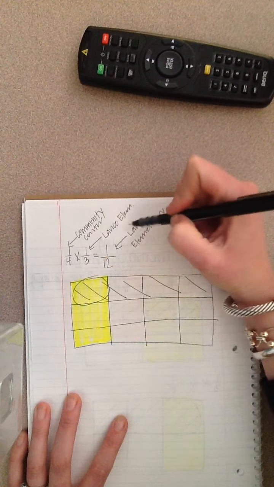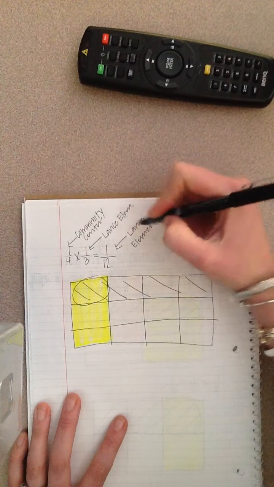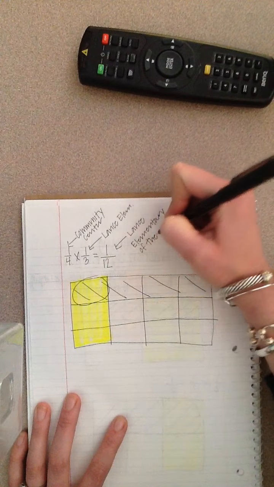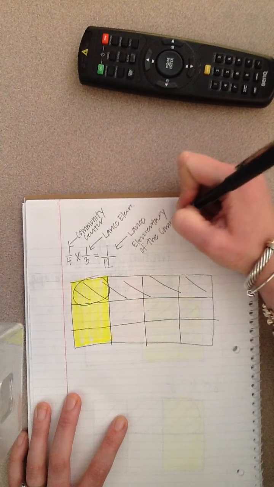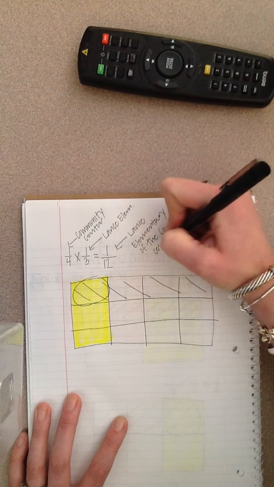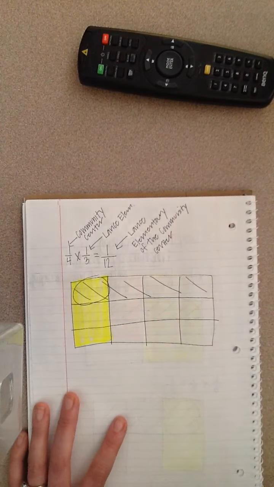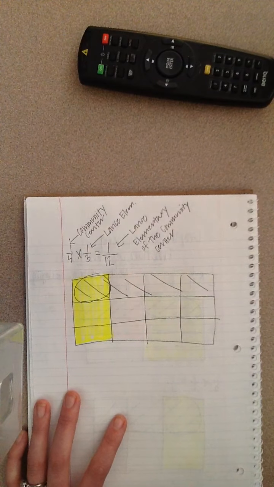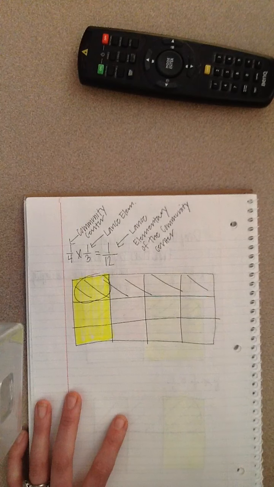So you're probably thinking, why is this Lance Elementary and this is Lance Elementary? This is Lance Elementary of the community center. Okay, so we're looking for a fraction of two fractions.